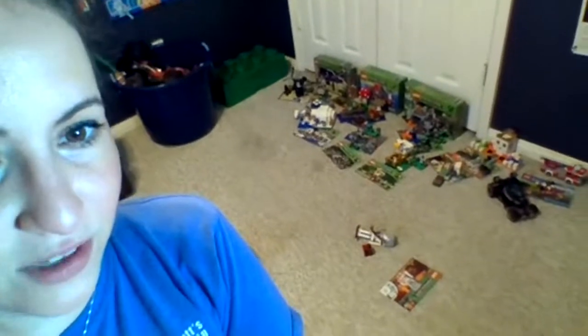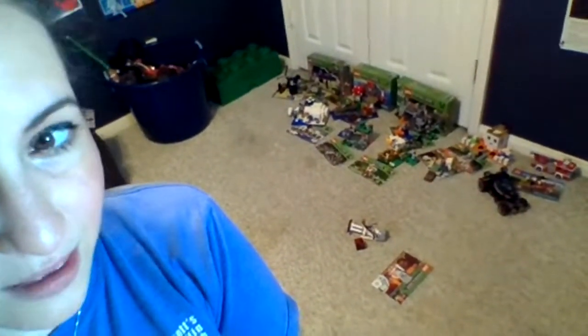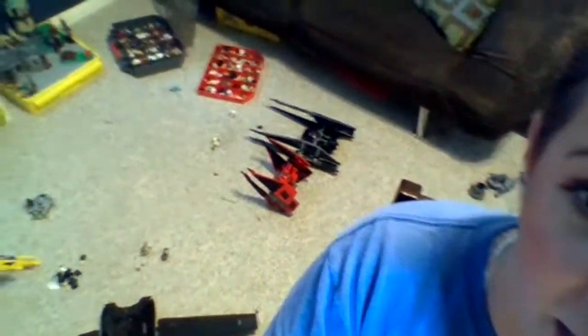Does anyone want to buy 10 Minecraft Lego sets? I'm selling them for $120 for all of them, but for you guys, I would make an exception for only $100. 10 Minecraft Lego sets with instructions. We got to make room for all of our other Legos over here. Anywho, the playroom, it's just a mess.